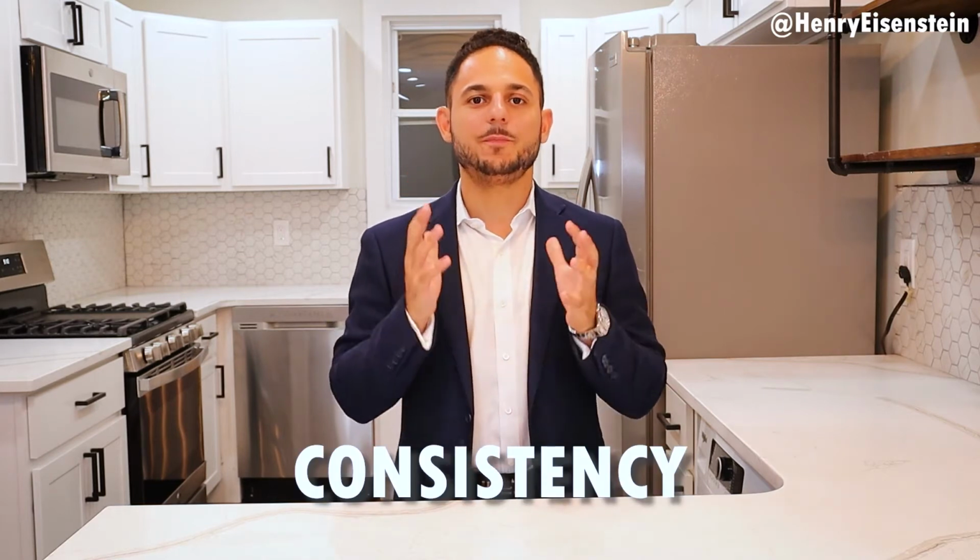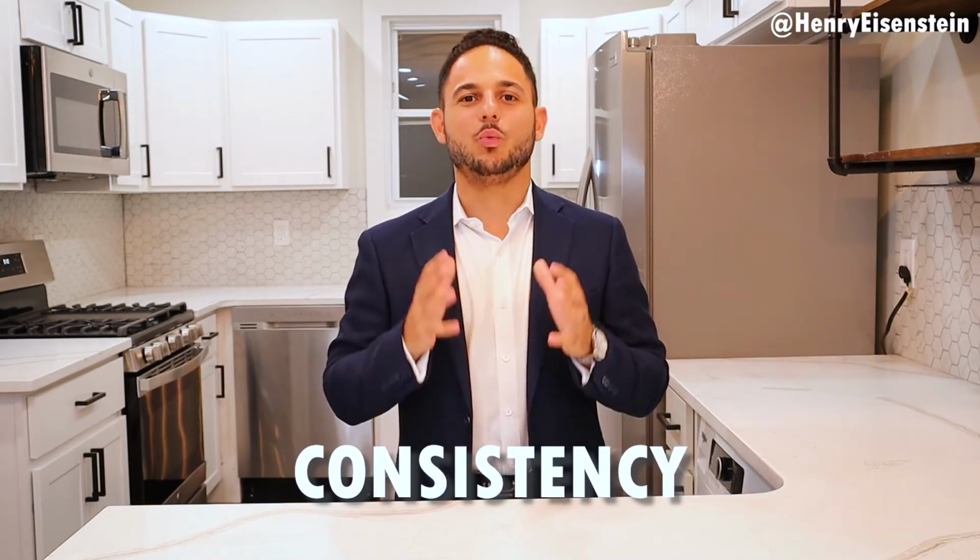Let's dive into the next step. Consistency. When it comes to posting on Instagram, you want to make sure that whatever amount of times you're going to post per week, you do it the same amount every single week, okay? If you can commit to doing it daily, you do it daily. If you're going to do it 5 times a week, do it 5 times a week. If you're going to do it only once a week, just make sure you do it every week. Stay consistent. You don't have to post 17 times a day to see success on Instagram. Just make sure you're consistent.